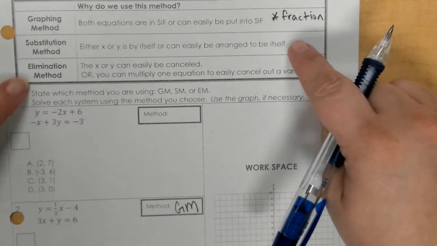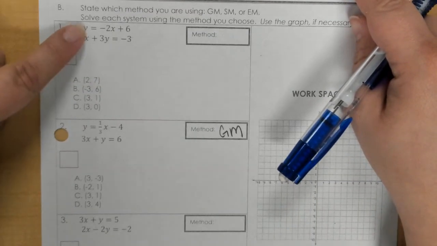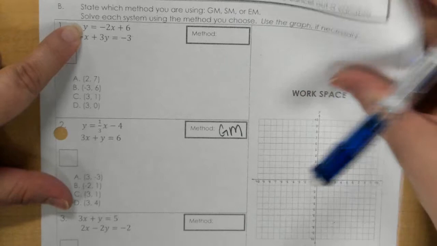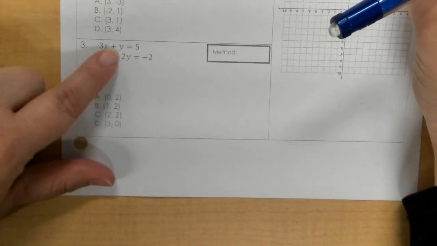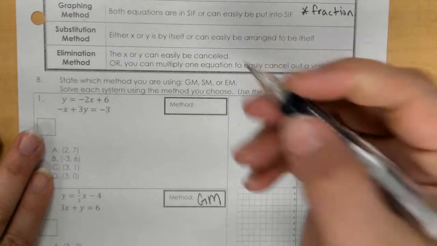Okay? Then we have substitution methods. So either x or y is already by itself. So looking at number one, we have y by itself. Looking at number 3, we do not have x or y by itself. So we're going to use number 1 as the substitution method.